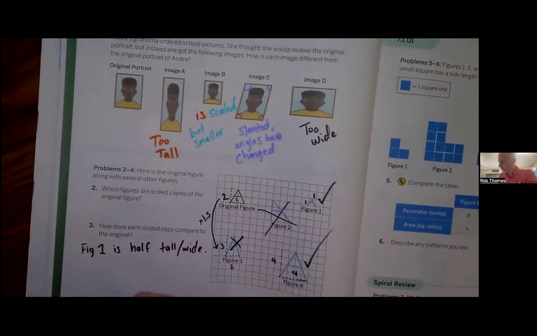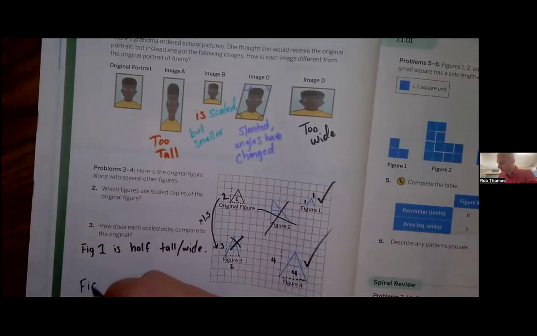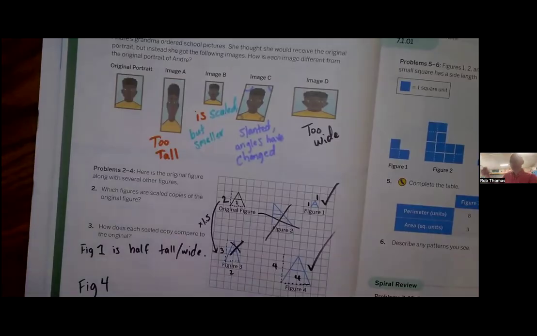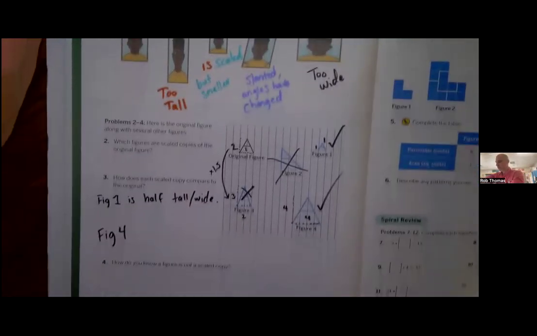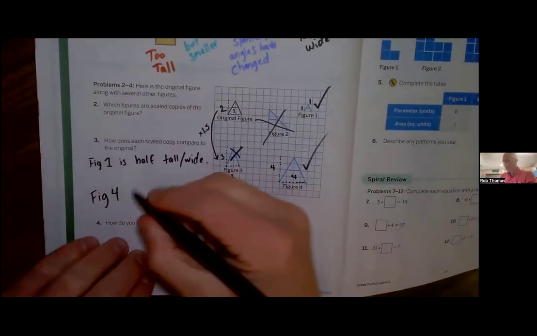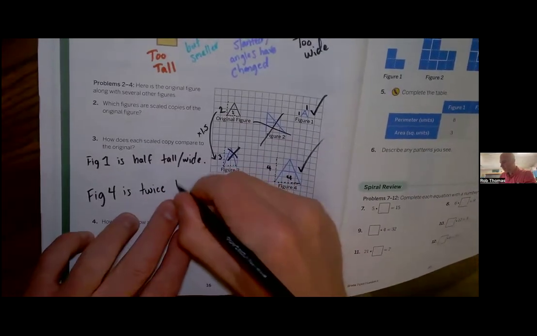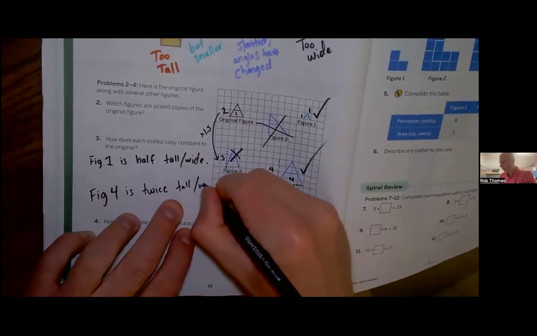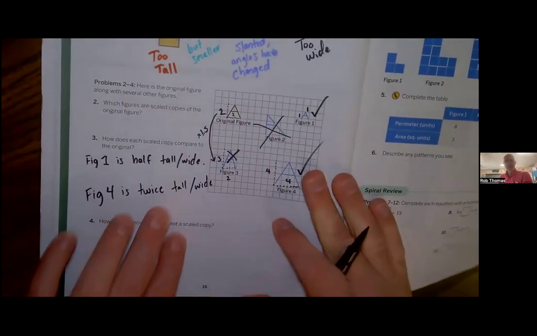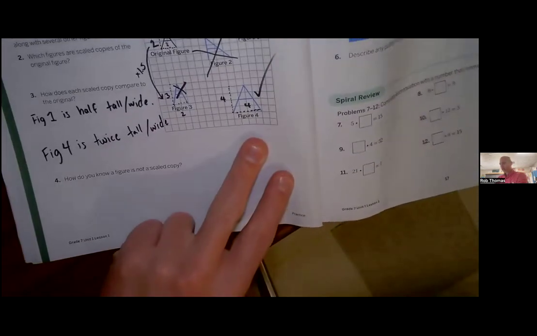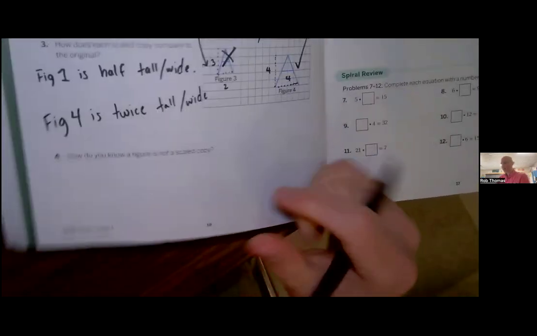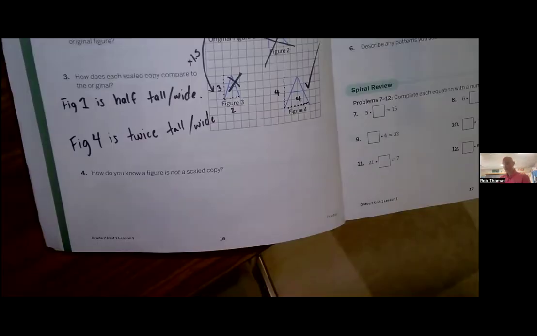Okay, and then figure four, on the other hand, they went the opposite way. They made it bigger. They made it twice as tall and twice as wide. Oh, lost my book. All right. And the last question here is, how do you know a figure is not a scaled copy?